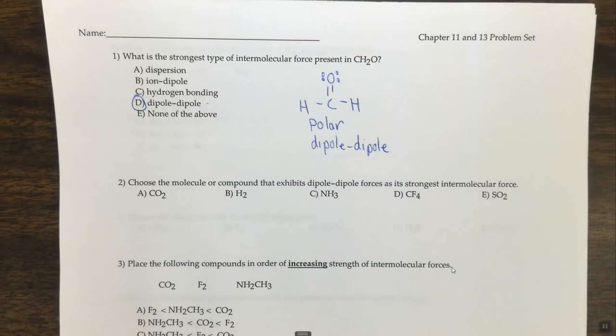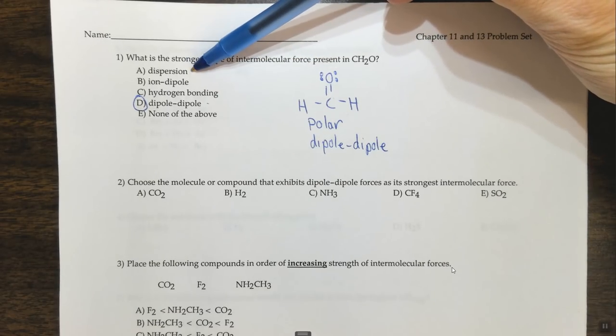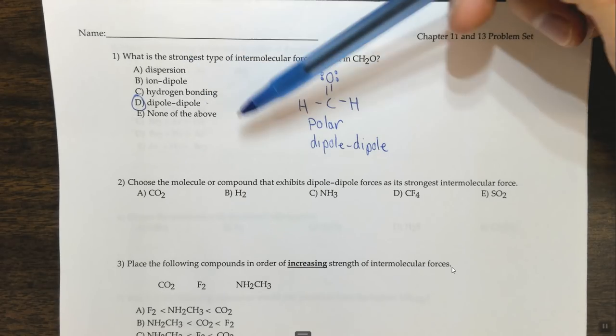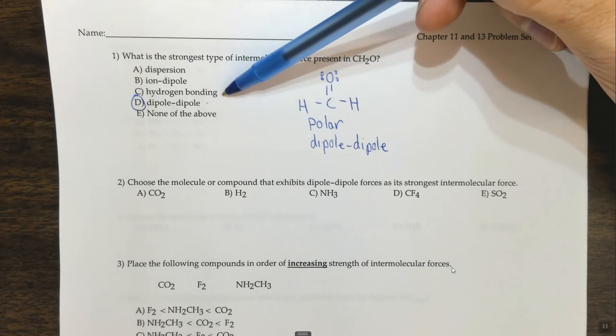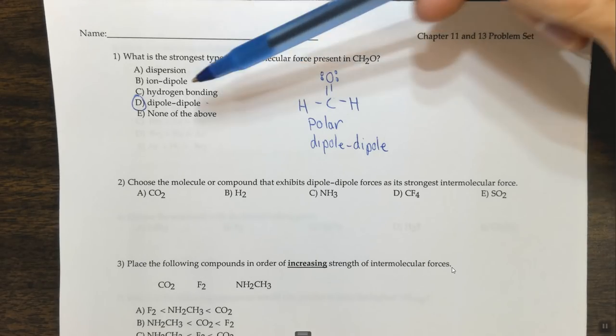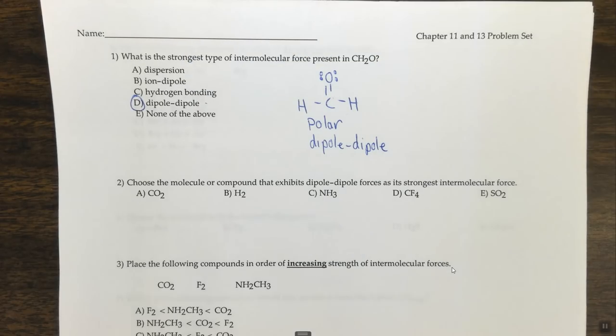So you notice we go through them one at a time. Nonpolar molecules would only have dispersion forces. Polar molecules would have dipole-dipole and dispersion forces, and molecules with an NH, an OH, or HF would also include hydrogen bonding. They would have dipole-dipole forces and dispersion forces as well.